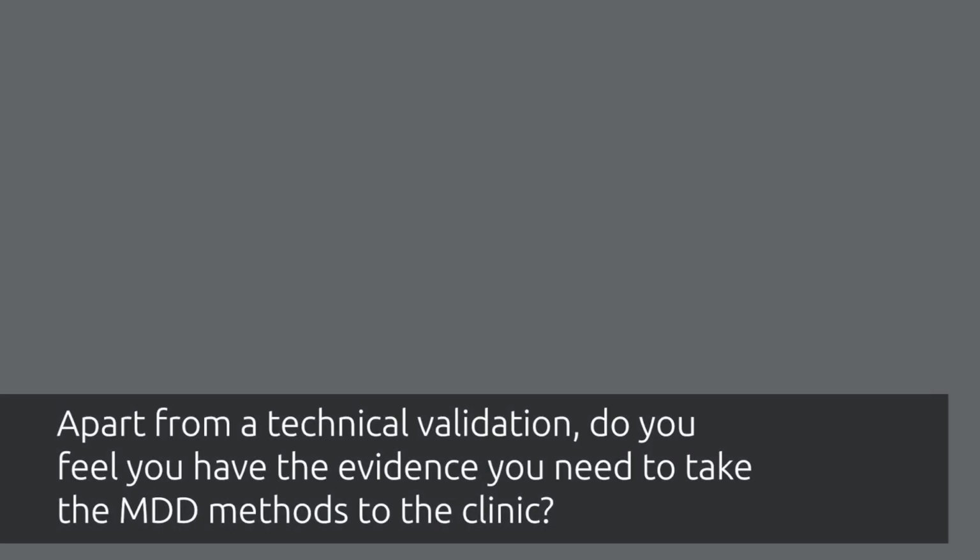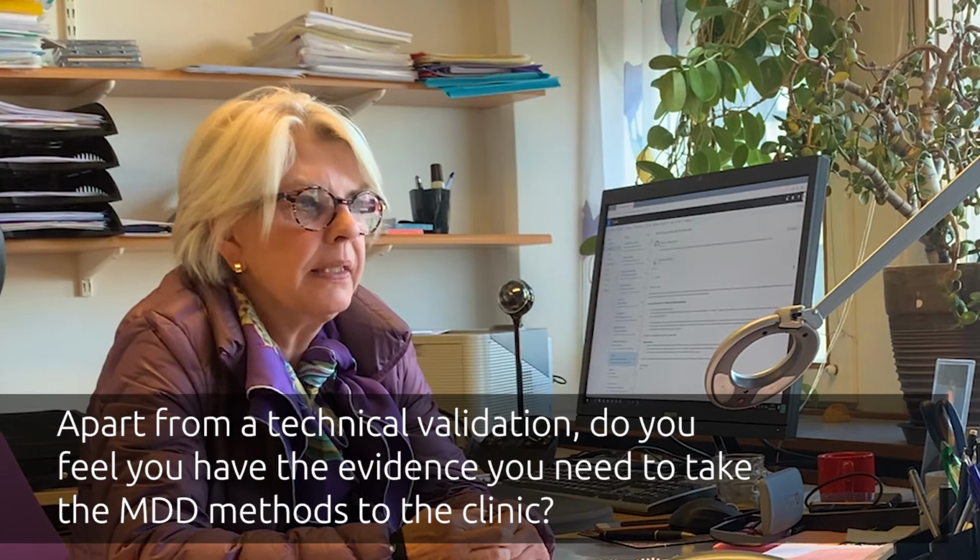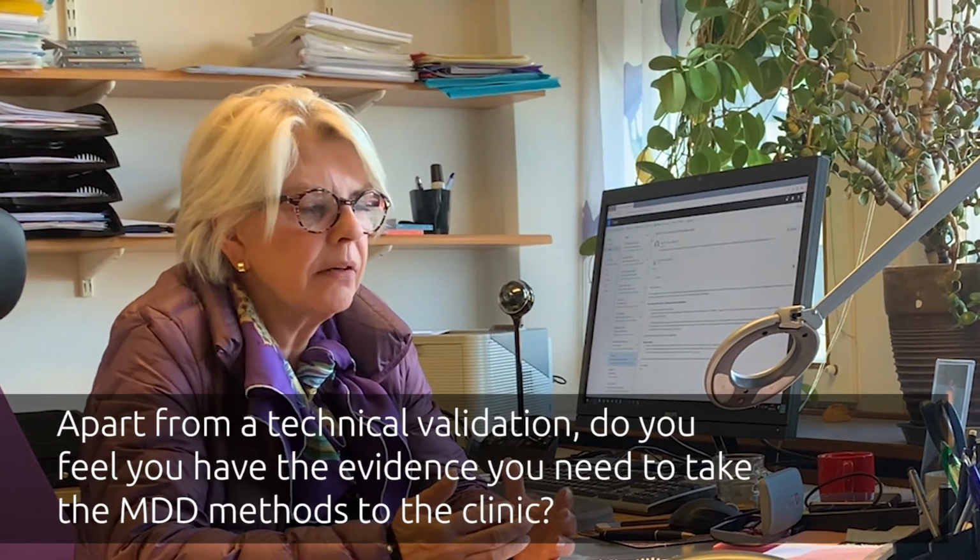Apart from a technical validation, you then feel you have the evidence you need to take the MDD methods to the clinic? I would say so. I believe that it could have a clinical value, especially if one is looking into, for example, brain tumors, if you could study the microscopic tissue within the brain tumor, you could maybe see areas that are more malignant, better suited for biopsy, and other areas less malignant. So you could guide the neurosurgeons for pre-treatment surgical planning.